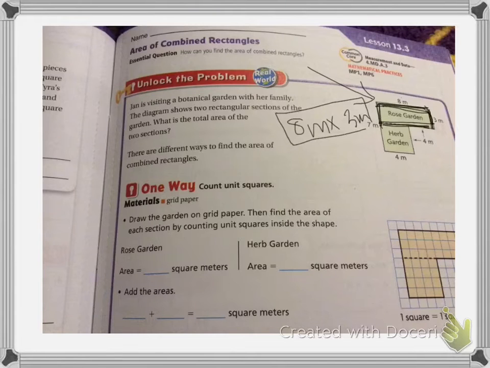And simply to find the area, it's no different than yesterday. Base times height or length times width. 8 times 3 gives me 24. And again, we're finding area, so we need to have meters squared. For the sake of this assignment, I'm going to go ahead and put it right down here. That's the area of the rose garden. Then I'm going to erase my work up here so I have a little bit more space.